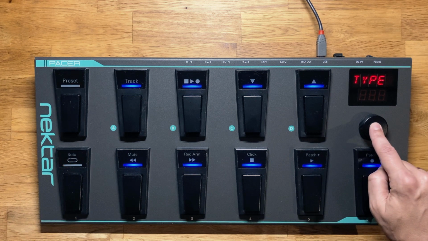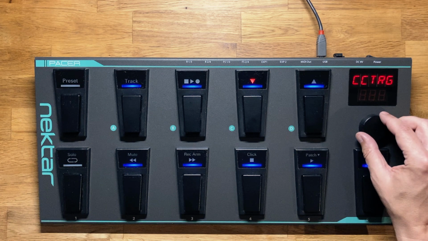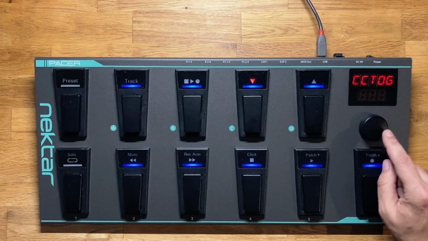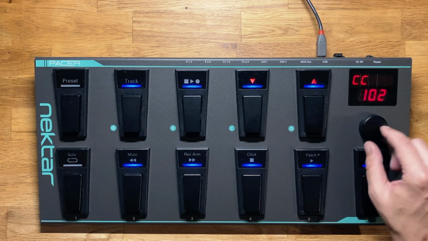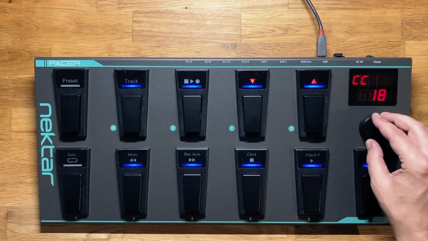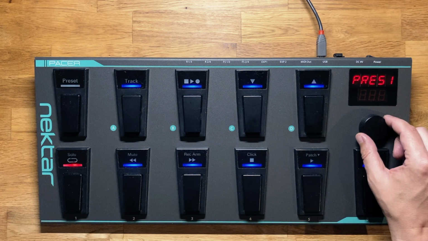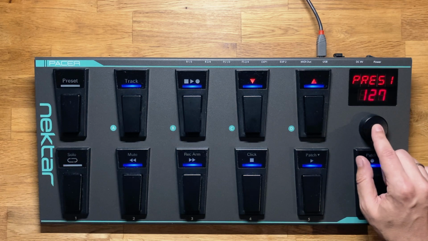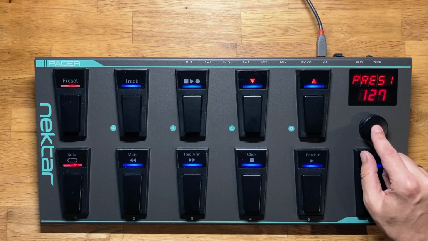Turn the encoder until Type is displayed and press. Select CC Toggle for a switch and CC Trigger for a button. Now press the encoder. The display shows CC. Select the value 19 with the encoder. Press the switch again. The display shows Down. This stands for switching on, so the value 127 is set using the encoder.